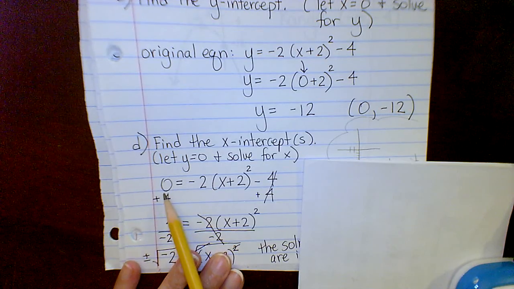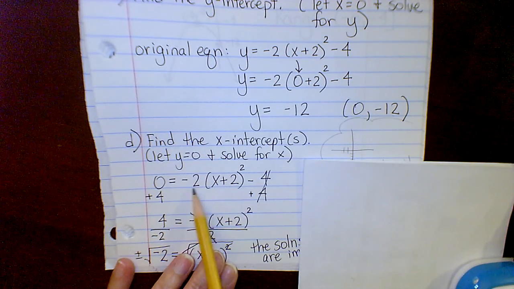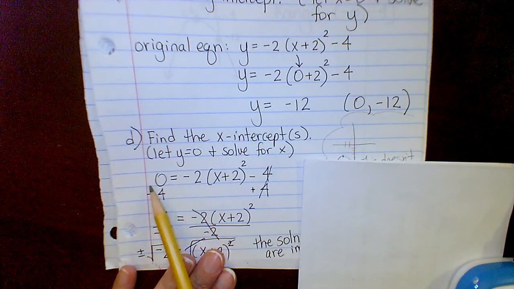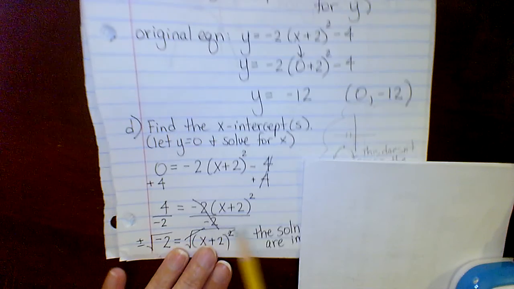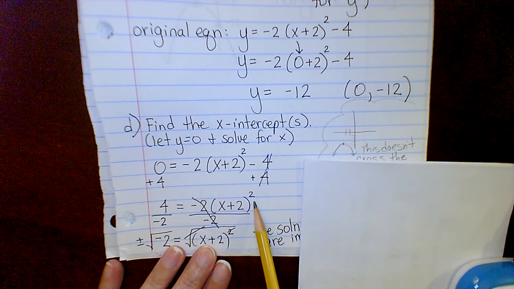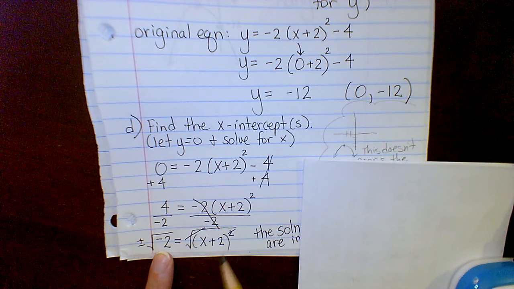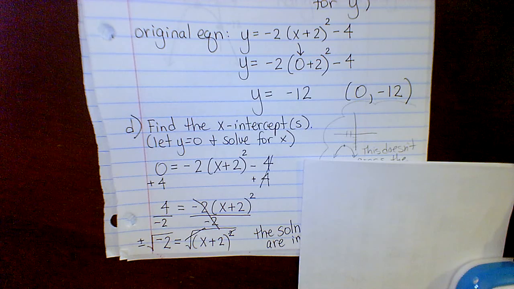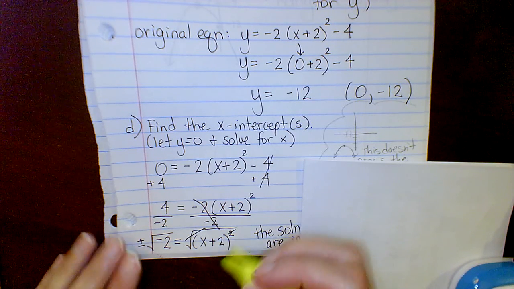So substituting 0 in for y. To solve this, I'm going to add 4 to both sides and then divide by negative 2. And I get x plus 2 quantity squared equals negative 2. So then what happens?